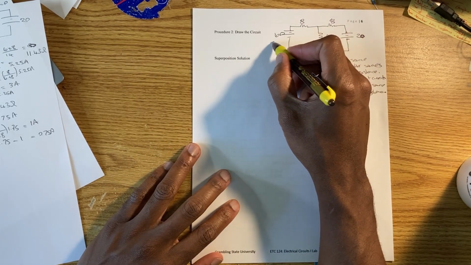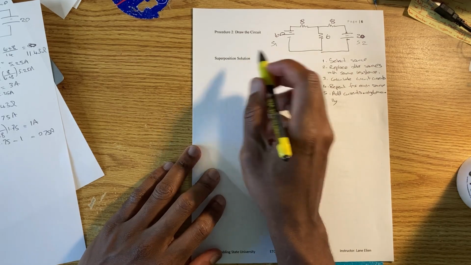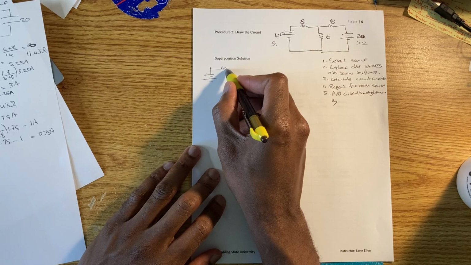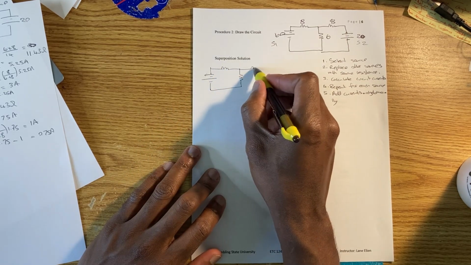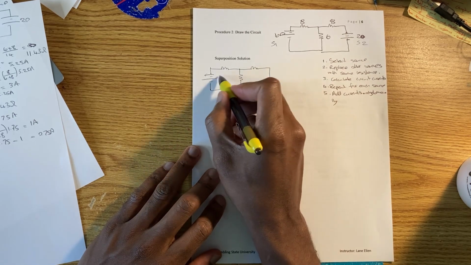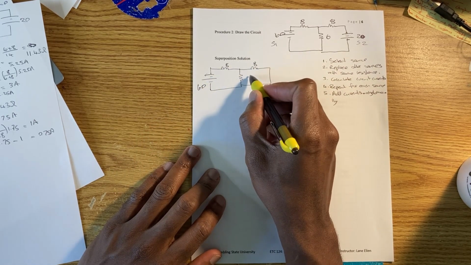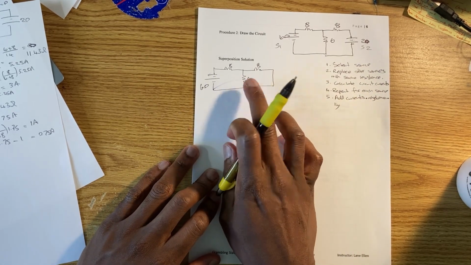I'll use this as my source 1. I'll call it S1, and this is S2. So I'm going to redraw the circuit for source 1. This is what my circuit looks like for source 1, which is 60 volts, 8, 8, and 6 ohms. I've selected source 1 and I've started working with my circuit.